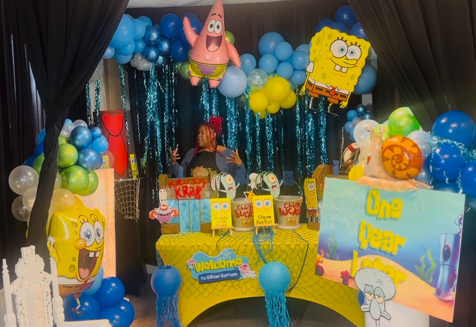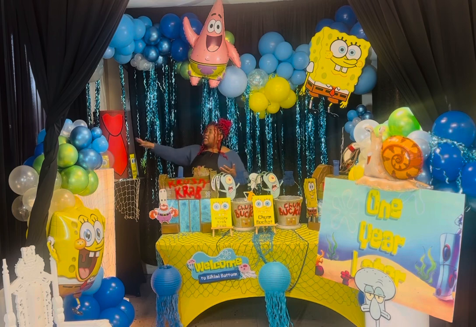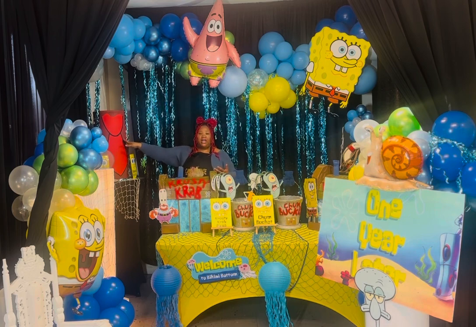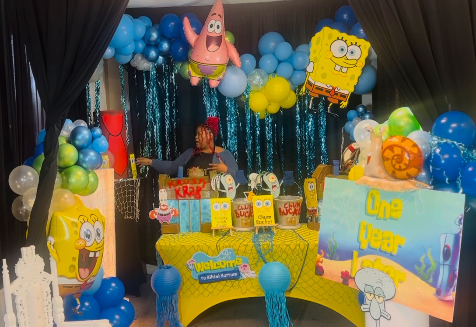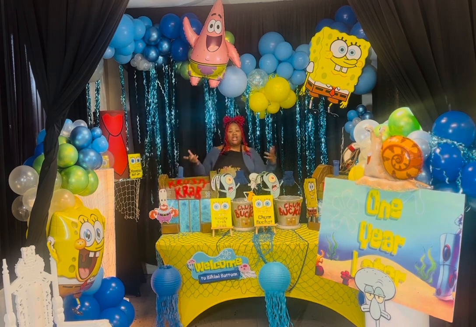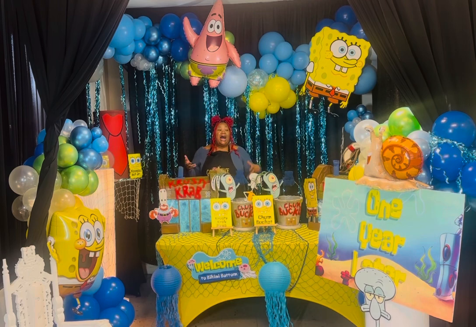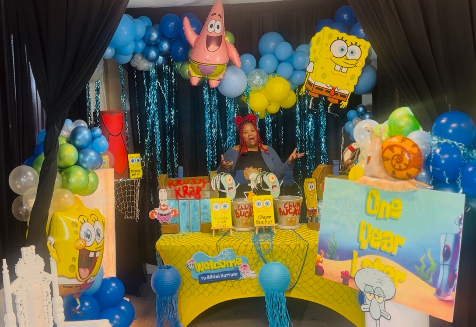Also, I used pillars. Instead of cake tables, I used some pillars. I saw something that had the SpongeBob tie on it, so I made sure I used the SpongeBob tie as what his cake was sitting on. Also, in this video, I will be posting some of the videos that I took so you can see the full layout here.